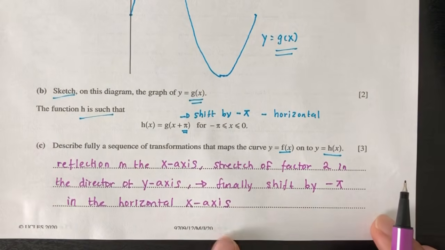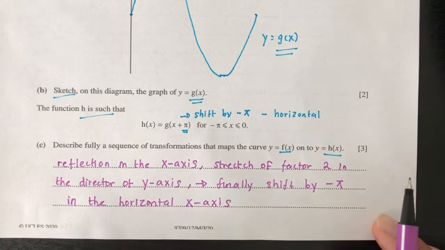Okay, so that will be the sequence of transformations from f to h.